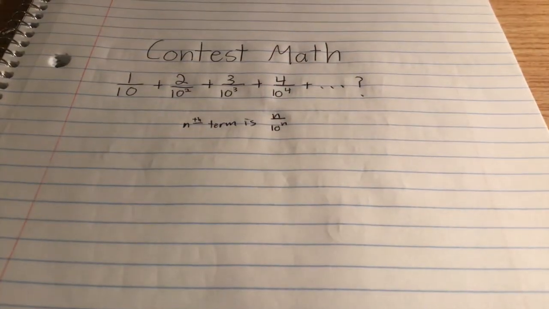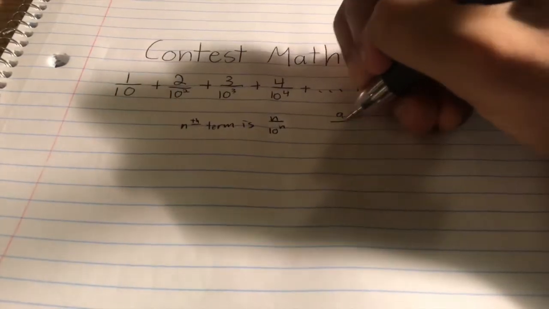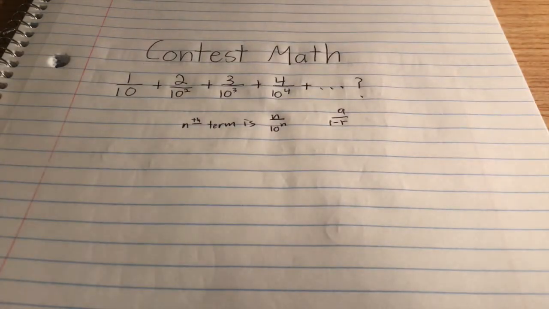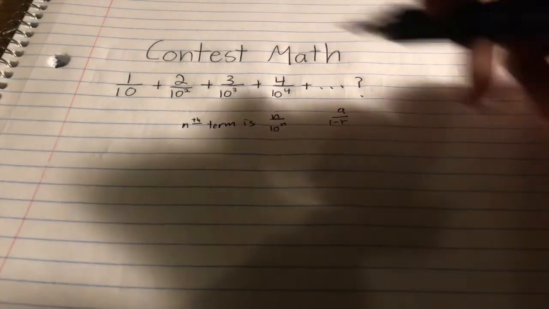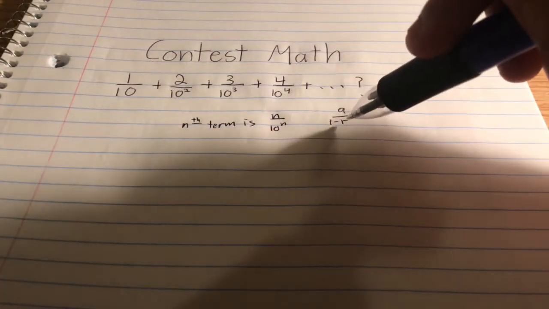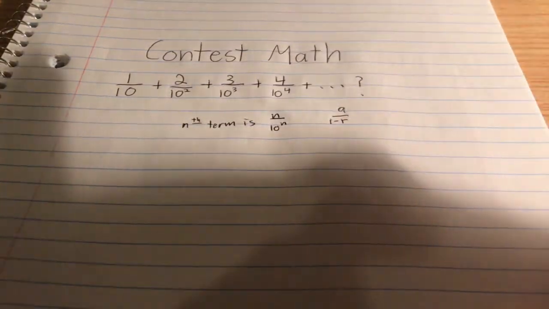So how do we solve this? Well, let's try to use a over 1 minus r, the formula for finding an infinite geometric series. We know our first term, a, is 1/10. That's pretty easy. But this is the problem right here. What is the common ratio? Is there even a common ratio between all of these numbers?